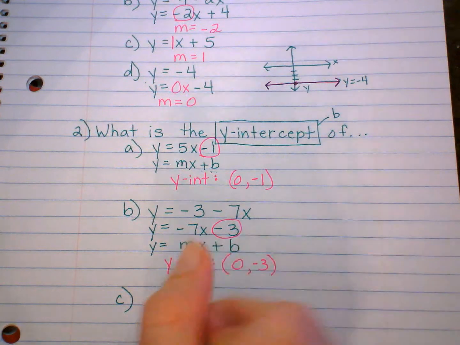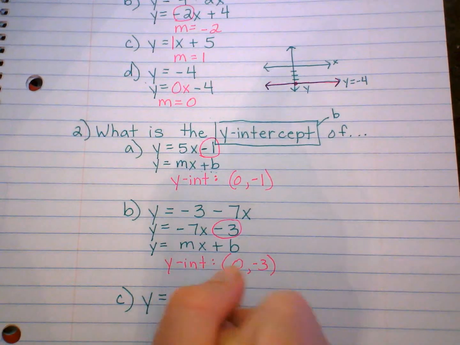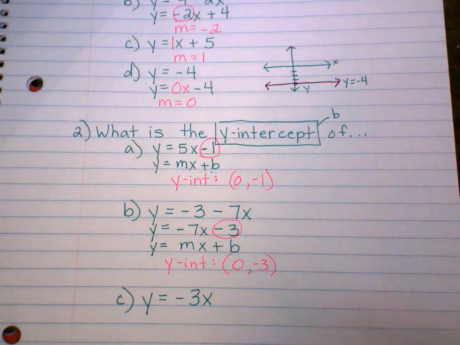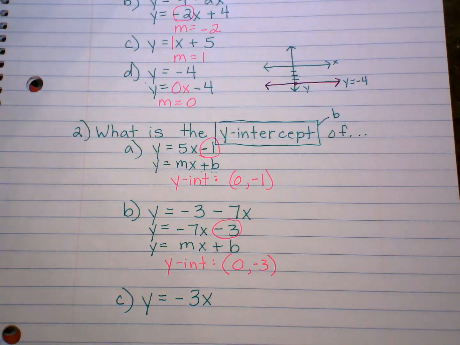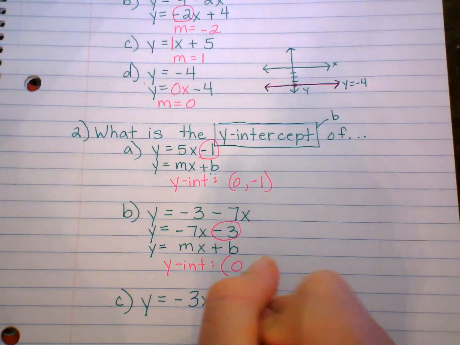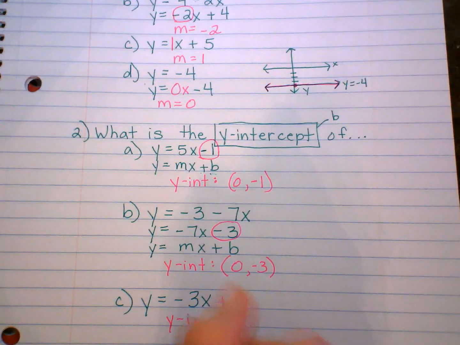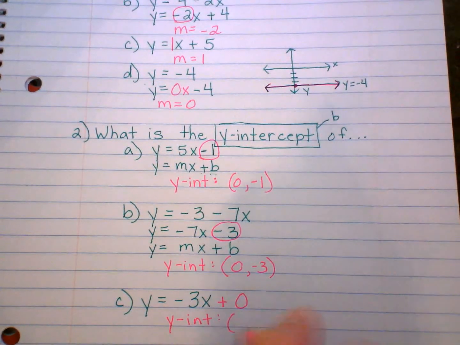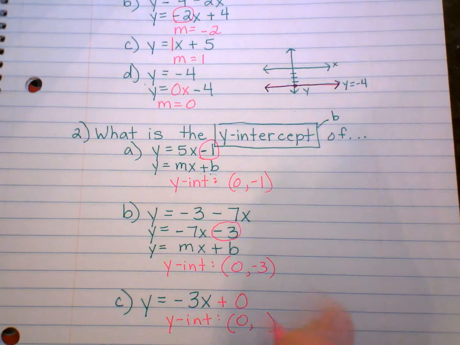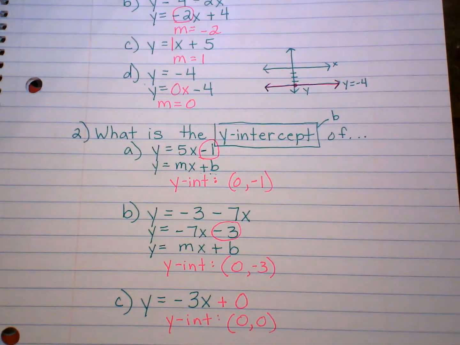What is the y-intercept of y equals -3x? So y equals mx plus b. Where is our plus b? Because plus b is our y-intercept. Well, there's not one written, so it must be plus 0. So our y-intercept, our b, is 0. So if that's the case, we already know our x is always 0 for the y-intercept. So it's at 0, 0.